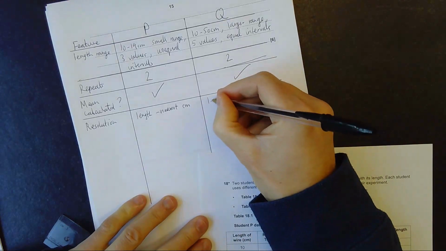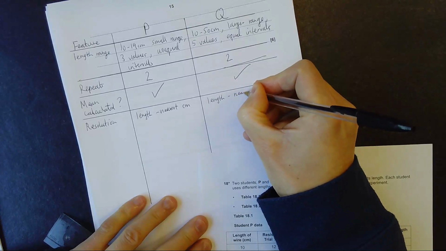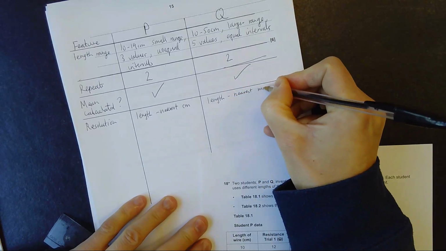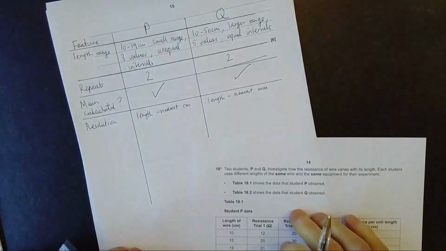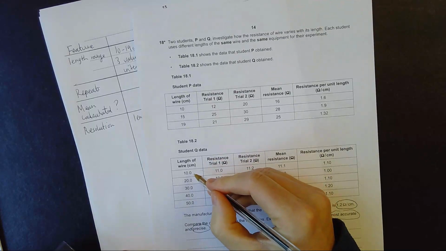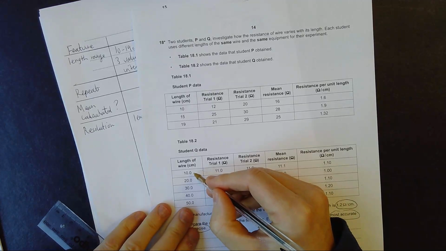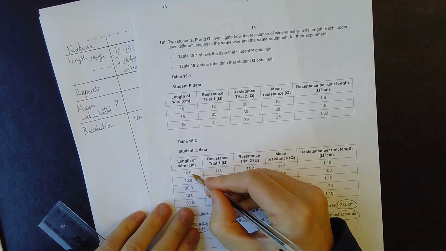So the length here is to the nearest millimetre, much better. You couldn't really justify going any more than to the nearest millimetre, because if you're just measuring with a ruler, you can't measure smaller than a millimetre. But you definitely could justify measuring to the nearest millimetre. So that's another way that Q is better than P.